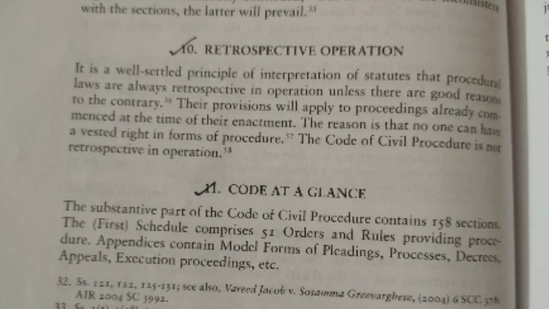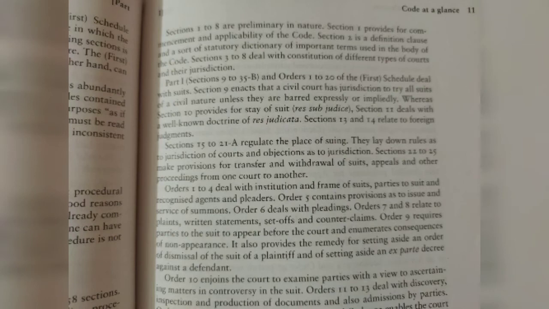Sections 1 to 8 are preliminary in nature. Section 1 provides the commencement and applicability of this Code. Section 2 is a definition clause and a sort of statutory dictionary of important terms used in the body of the Code. Sections 3 to 8 deal with the constitution of different types of courts and their jurisdiction. These sections and orders we will read harmoniously in the upcoming chapters, and by going through this overview we can get a good view of the subject of this book.